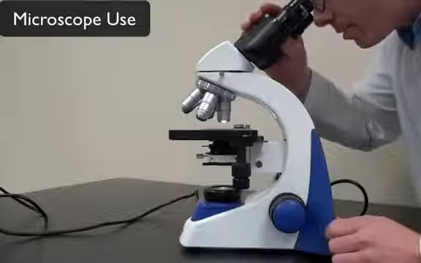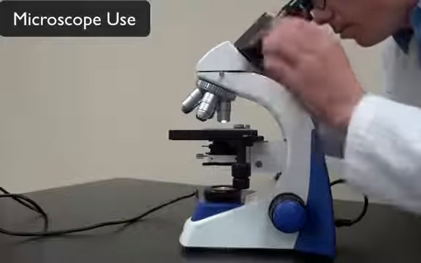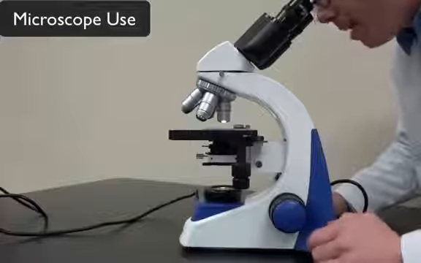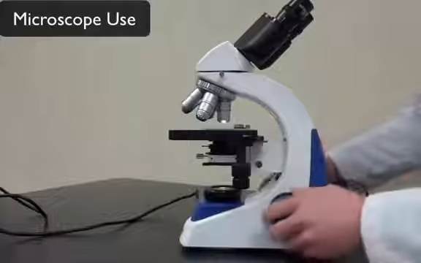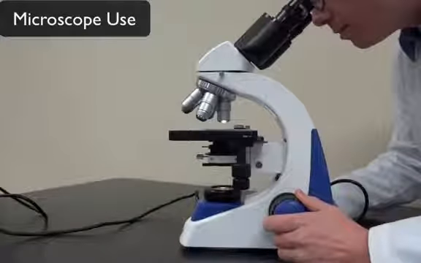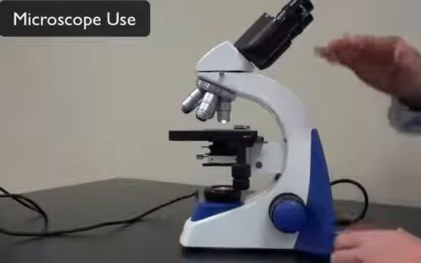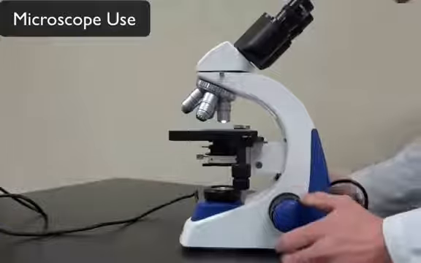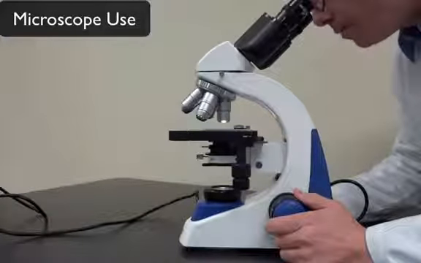So once we're here and the stage is all the way up, you're going to peer into the ocular lenses, and you may have to adjust them so you can get it to one view with both eyes. Now there's only one direction to take the slide stage, and that's down. Okay, so you're going to view in, and you're going to slowly, using the coarse adjustment, lower the stage slide down. And what you'll see is the specimen on the slide will come into focus.